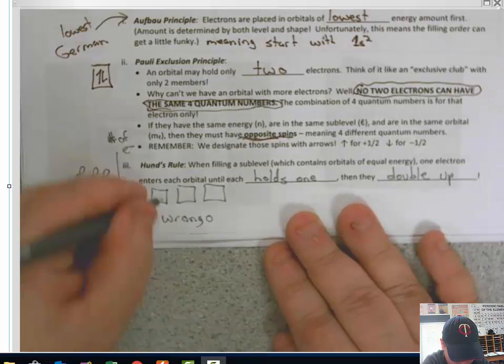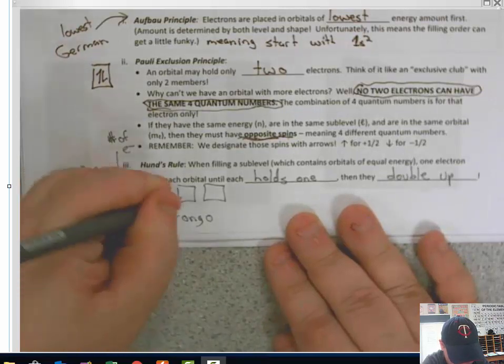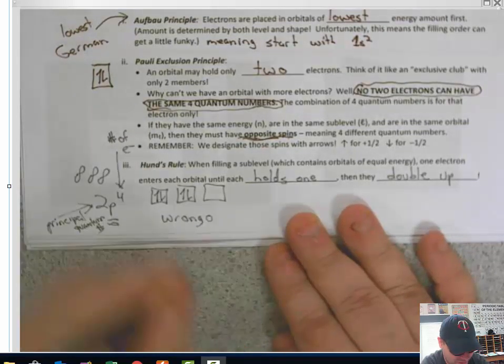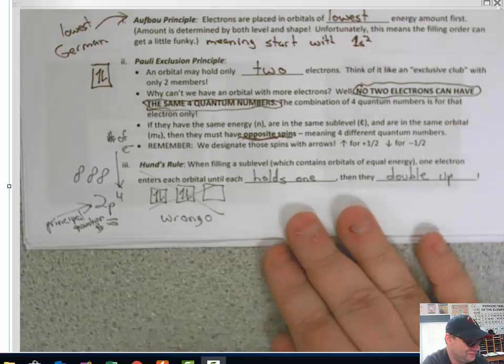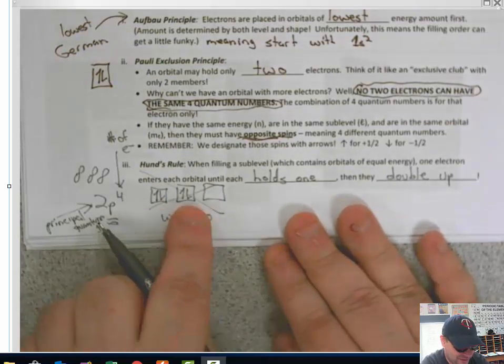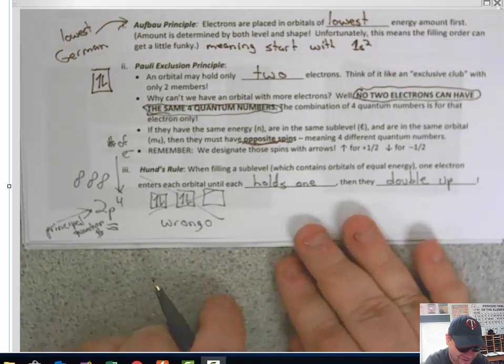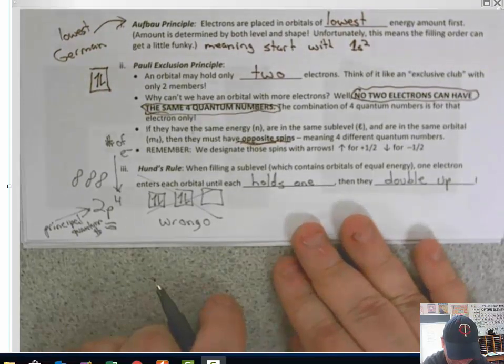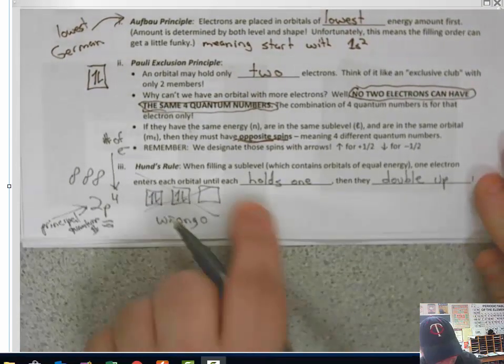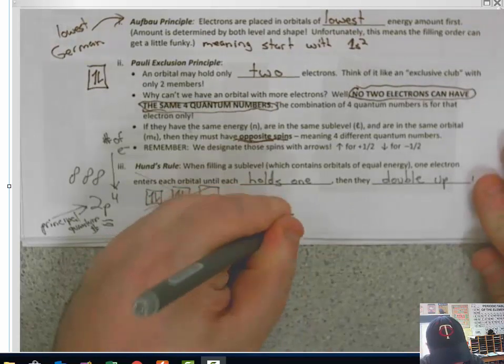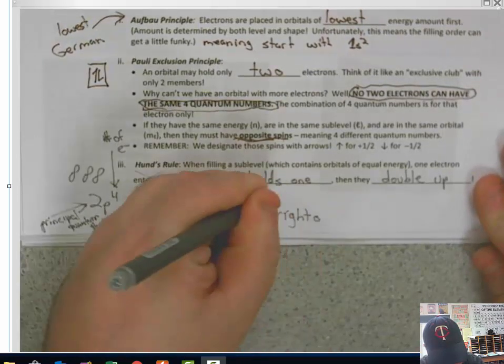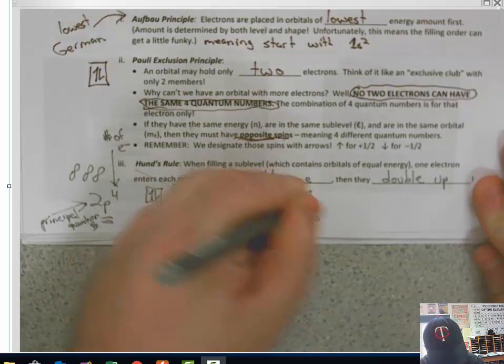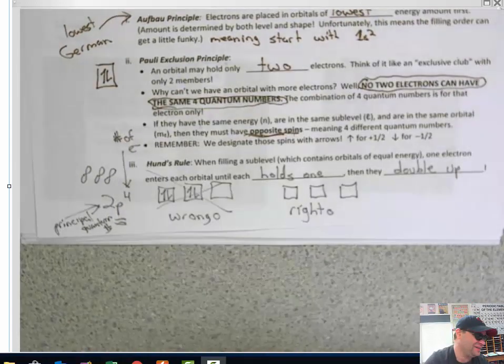So I'm going to be putting 4 electrons into these boxes, and we're going to be doing it wrong. Here's how you do it wrong. You go up, down, up, down. Nope. Wrong. You can't go up, down, up, down. No. You have to do your bings before you do your bangs. You have to put 1 in each one of these. This is going to be right.